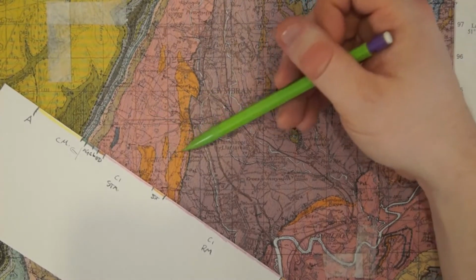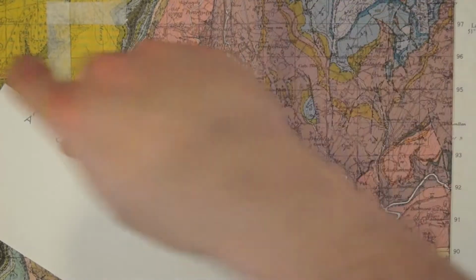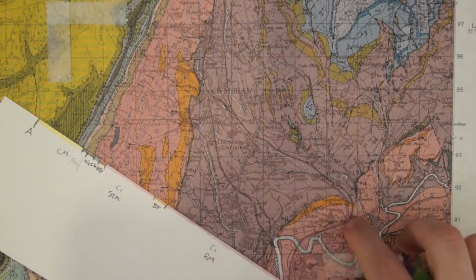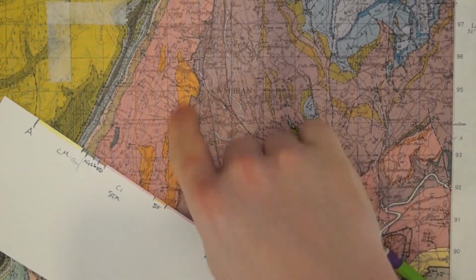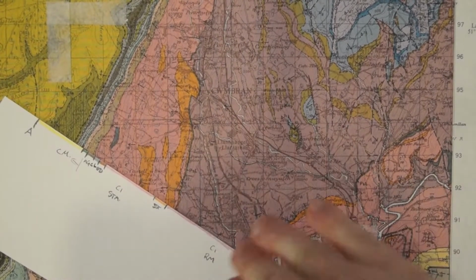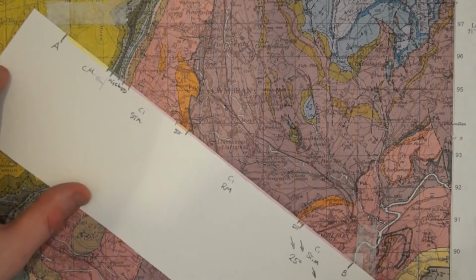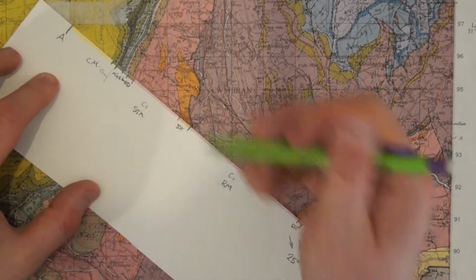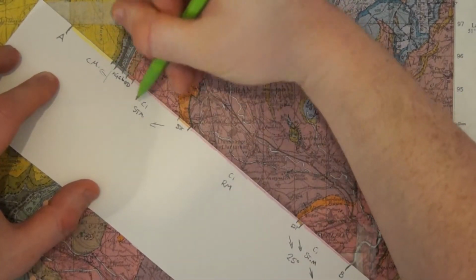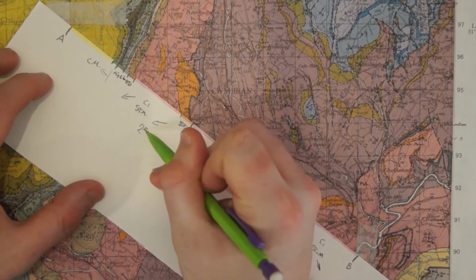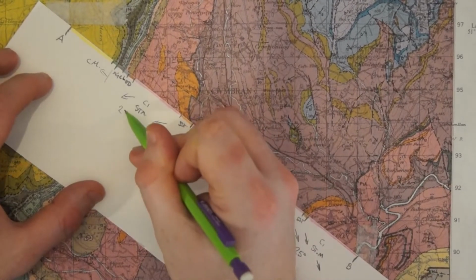And I can't really see any other dips giving me conflicting information going the other way, nor can I see a systematic trend to indicate that in this particular region it's starting to flatten. All I can see is that these beds and these contacts in this region are all dipping in that direction of about 25 degrees also.